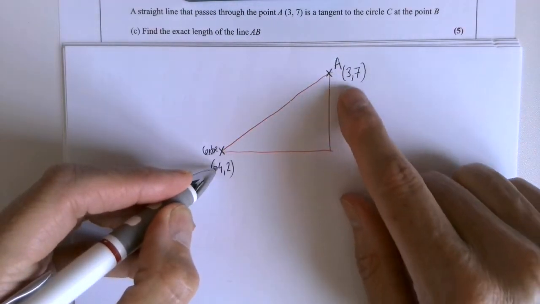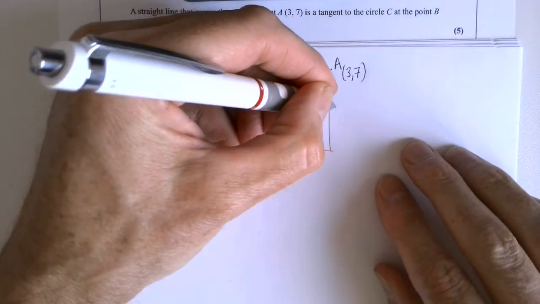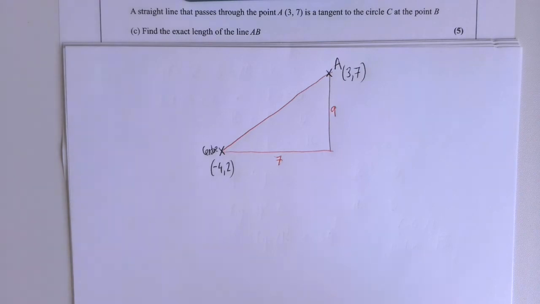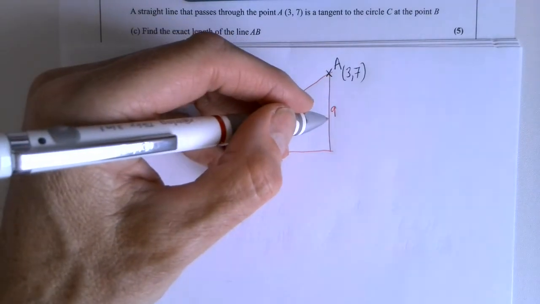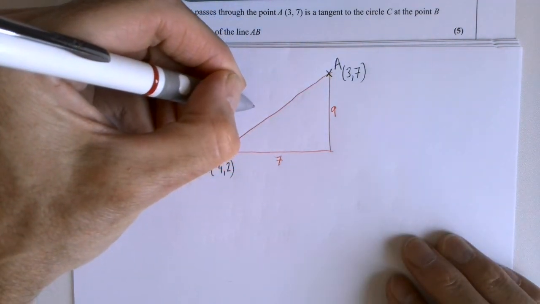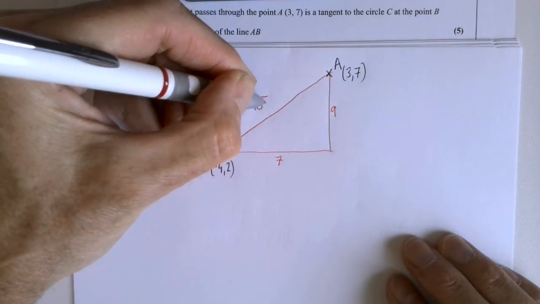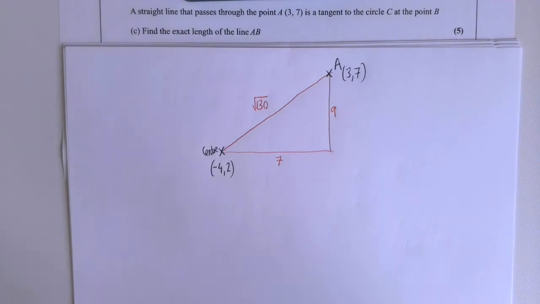So that's minus 4 to 3 is 7, and 2 to 7 is 9. So yeah, clearly this is going to be longer, isn't it? So we've got 7 squared is 49 and 9 squared is 81. So I've got the square root of 130 is that length there. So what we must have, therefore, is this point B, which is the other point that the tangent from A passes through, is on the circle.